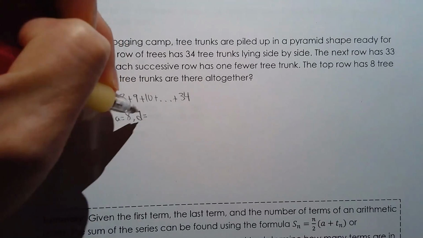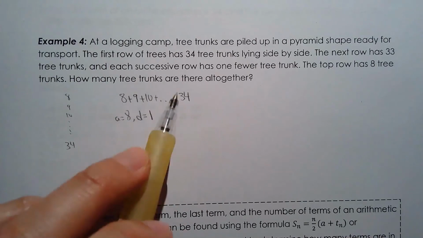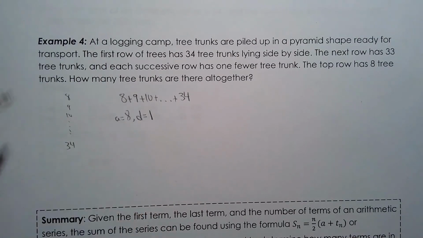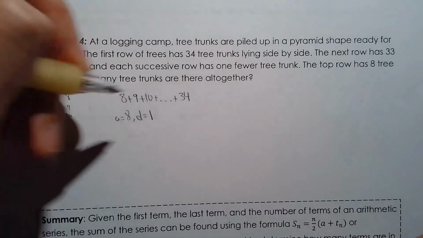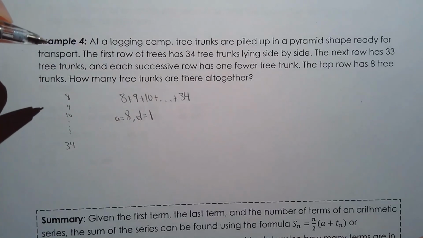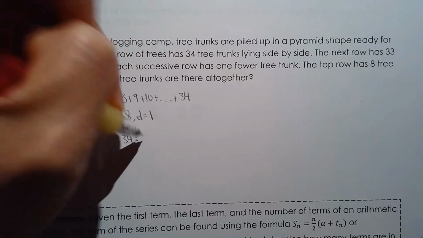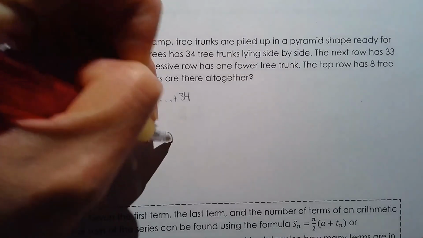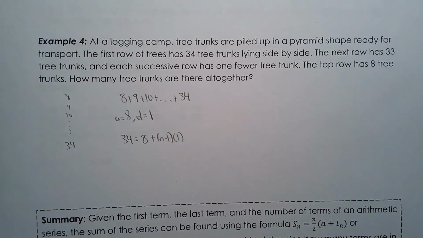So I'm going to solve for the number of terms. A plus n minus 1 d, where d is 1, makes it very easy. So 34 minus 8 plus 1 really, so it's 26 equals n minus 1, and then n is 27. So I have 27 rows of tree trunks.